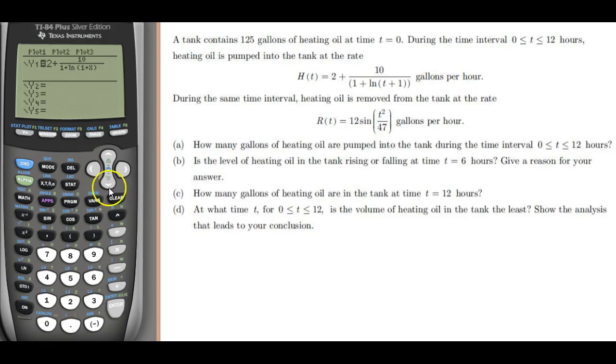And then we'll go ahead and enter in our second function. So that one is 12 sine of the quantity t squared, so x squared, get out of the exponent, and then divide by 47. Alright, so we want to make sure we've entered in our functions correctly, because we're just going to now use the stored versions of y1 and y2 every time. We also want to keep straight the order that we entered them in. So because h of t came first, that one's y1, and I want to remember that, and then r of t is y2. Alright, so now that those are stored, let's go back and answer the questions.